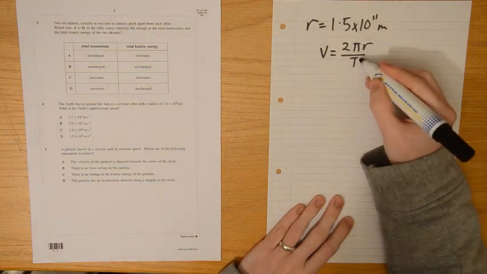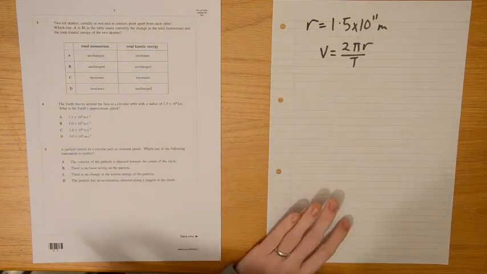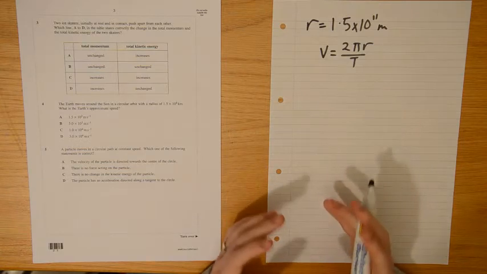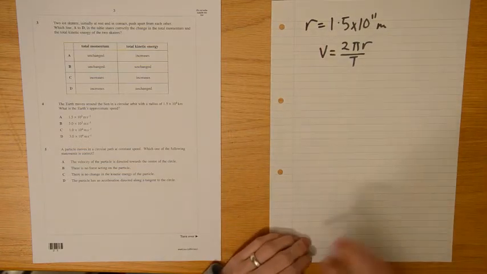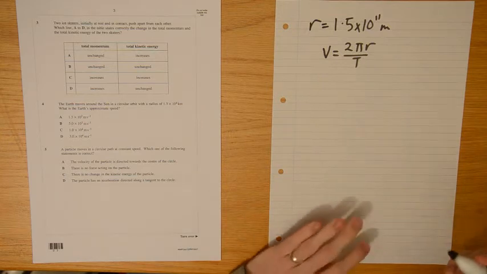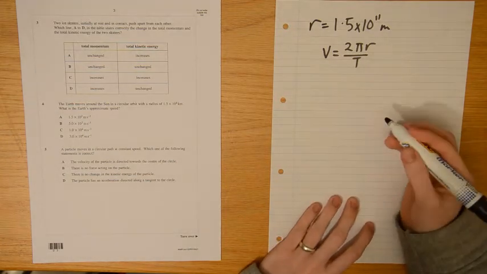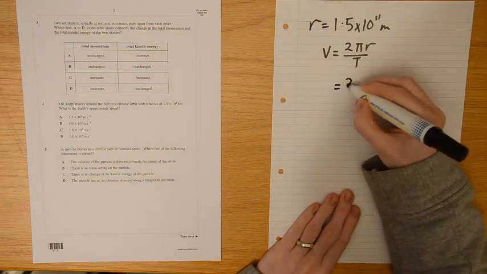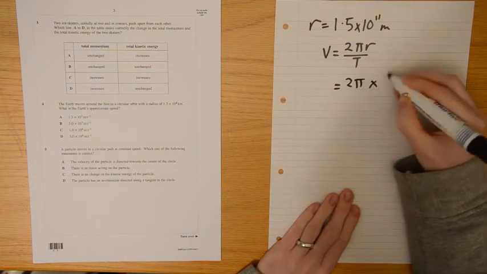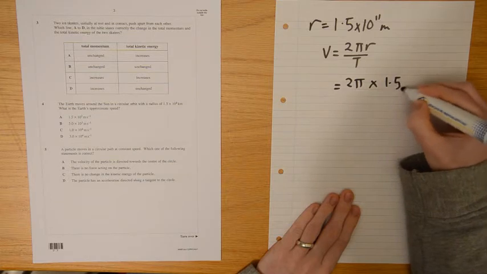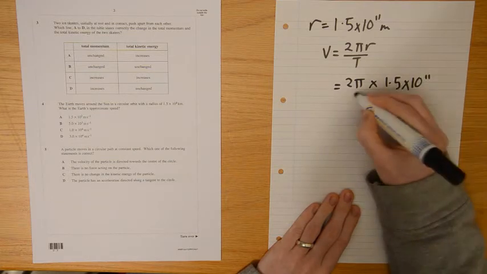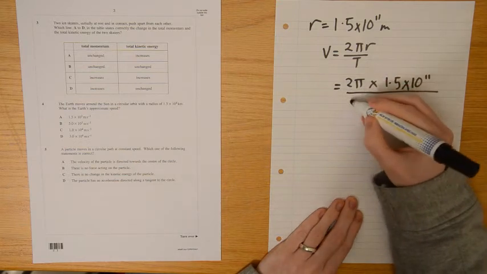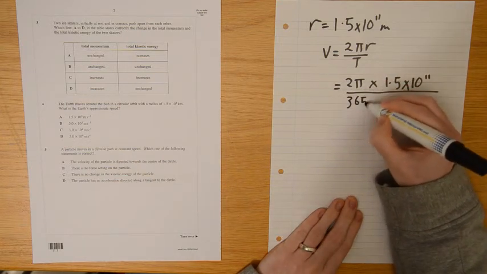T is going to be not too bad to calculate as well because we're talking about the Earth here. Again, we need to remember that we've got to calculate this in SI units though. The time taken to go around the Sun is going to be 1 year. So we need to calculate the amount of seconds in 1 year. So this is going to be 2 pi times the radius, which is 1.5 times 10 to the 11. We're going to divide that by the time period, which is going to be 365.25 days.